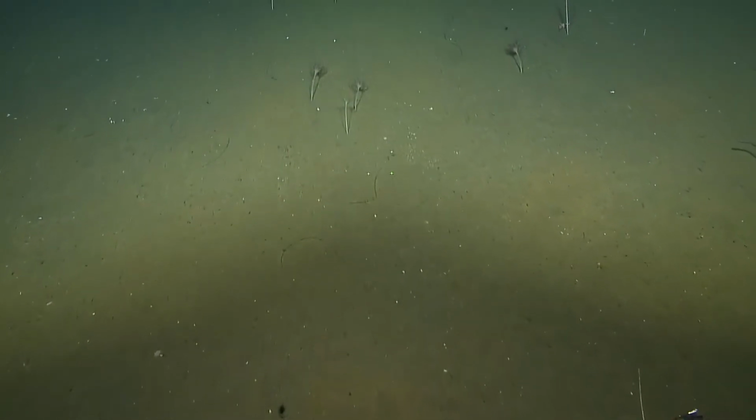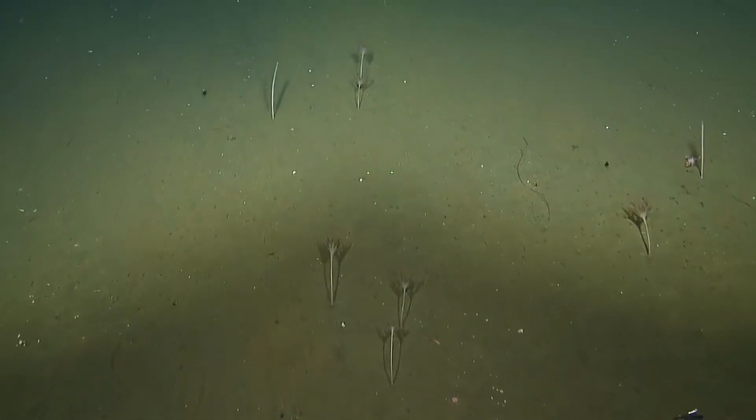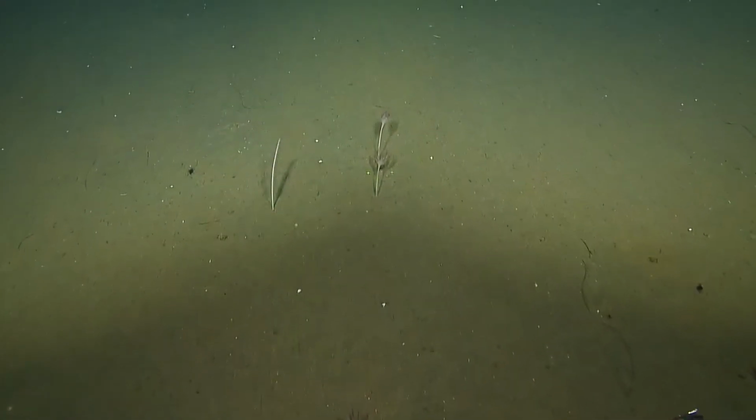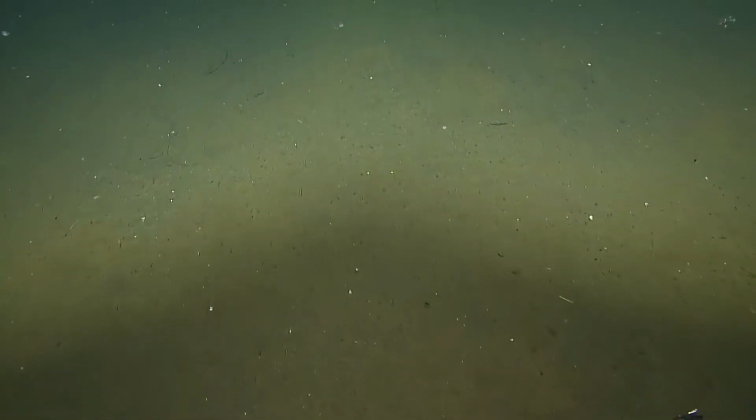Baby hagfish. I know. Why is it swimming like that? Did not seem very efficient. It's just a baby, still learning.